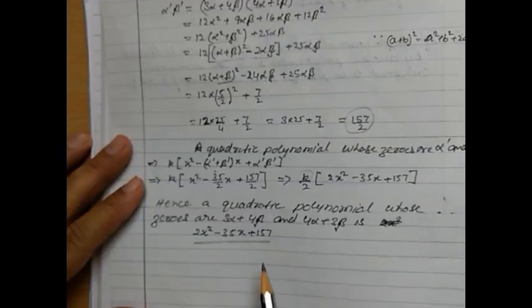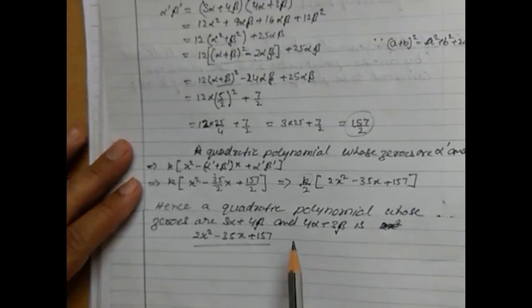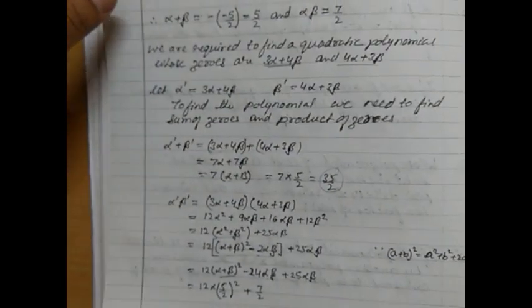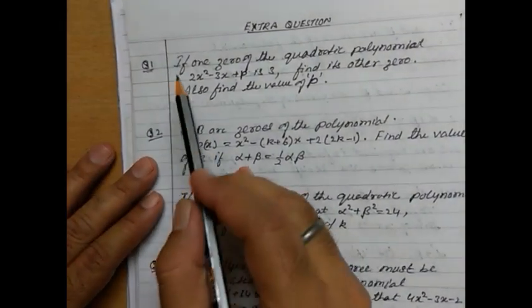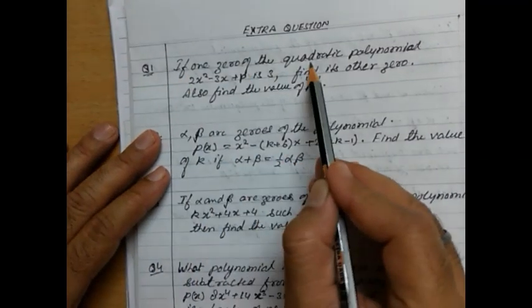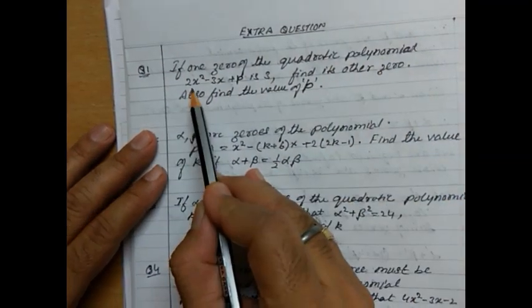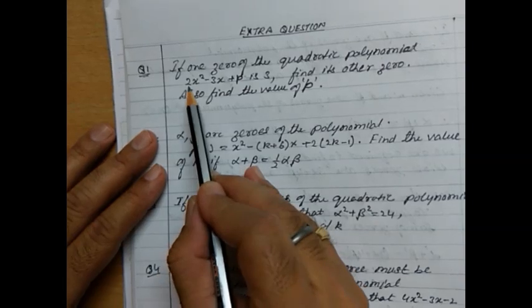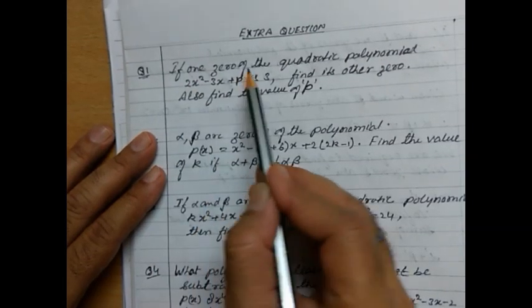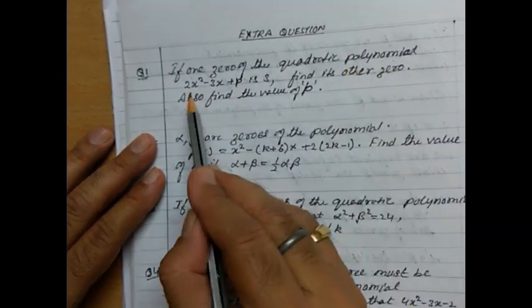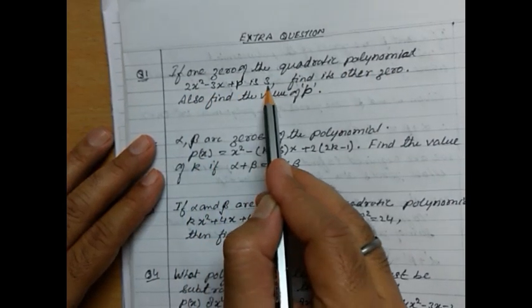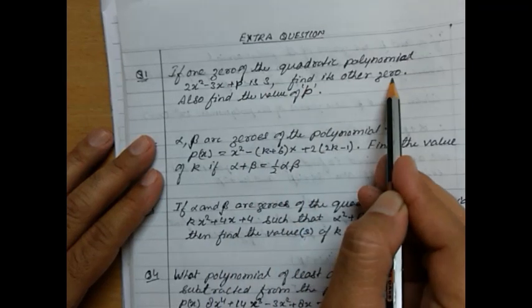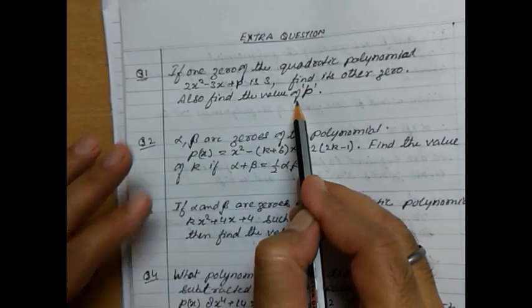Clear? Now I will give you more questions which have already been asked in the boards. Here are these questions. This I am reading out. If one zero of the quadratic polynomial 2x square minus 3x plus p is 3, find its other zero, also find the value of p.